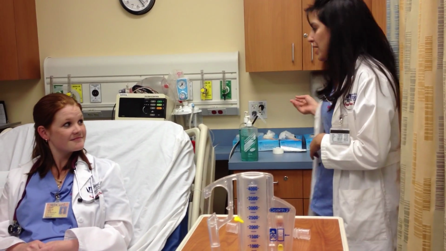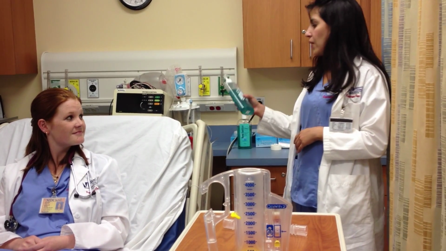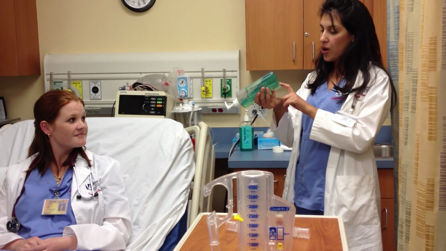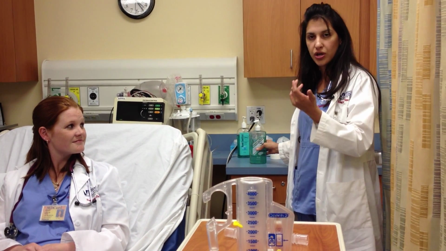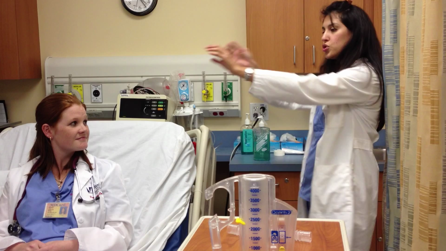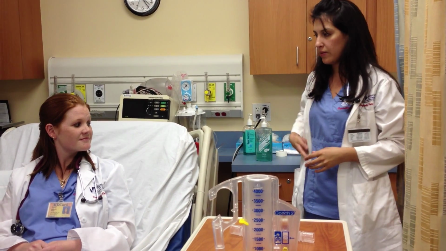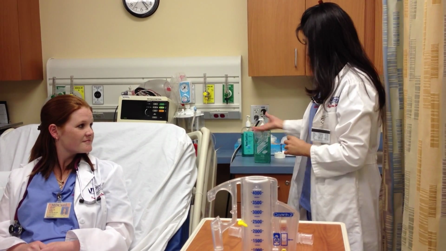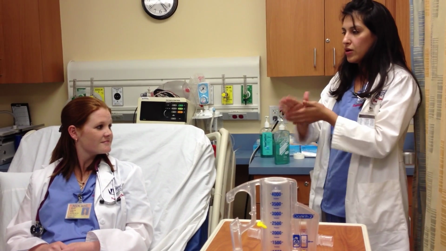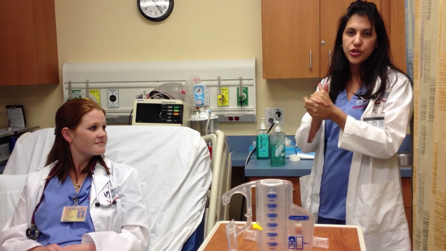Since I'm not going to be washing my hands with water, I'm going to use this antiseptic hand cleaner. They usually tell you at the bottom how many seconds you need to scrub your hands. Make sure you remove all your jewelry before you do that. You rub your hands until they are completely dry.